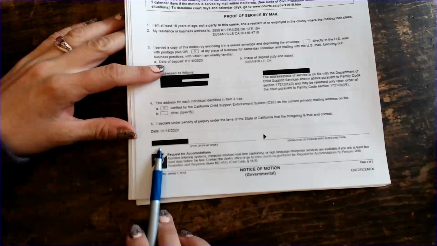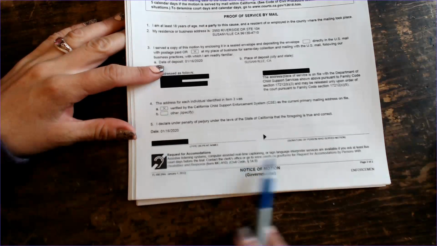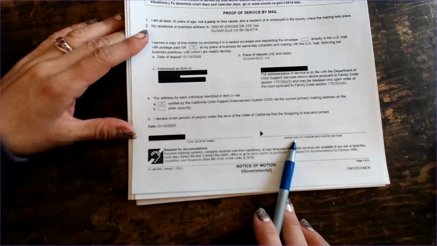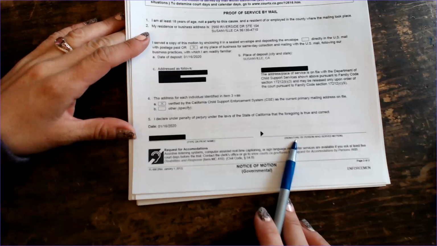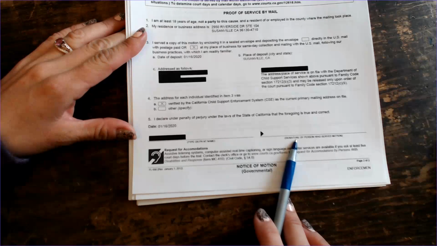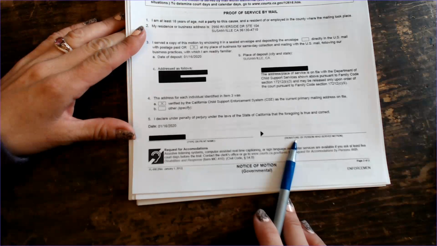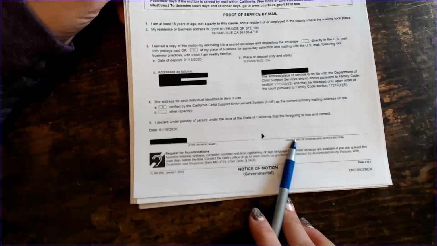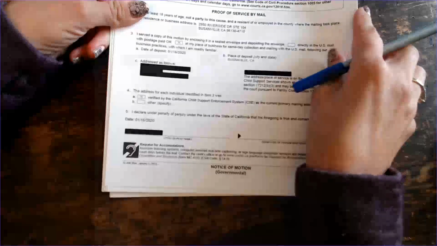You're going to have the name of the person who did the serving, and it's probably not going to be signed because they can't declare under penalty of perjury that they already served the document when they haven't yet dropped it in the mail to you and the other party. I go over that in another video as well. On to the next page.